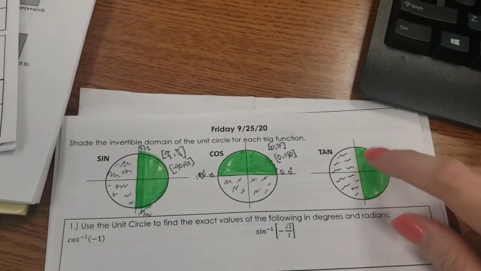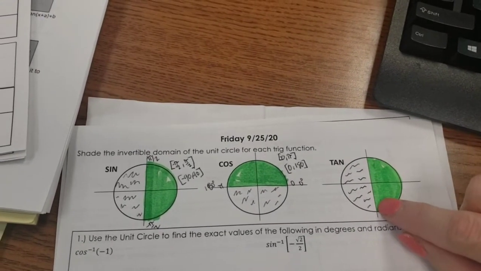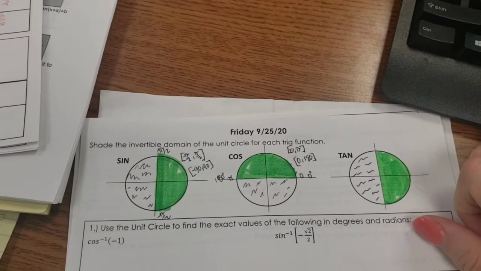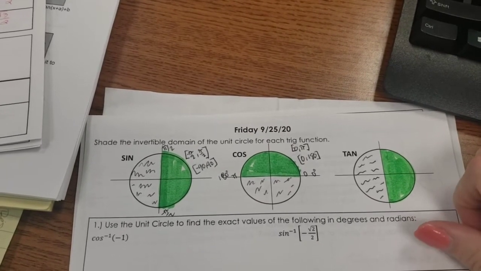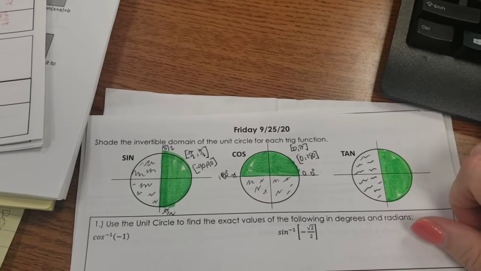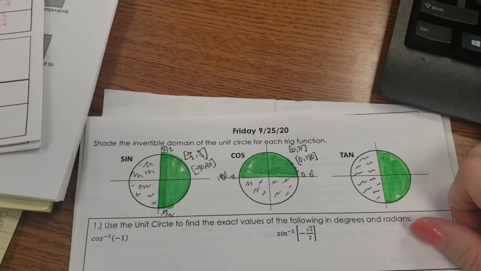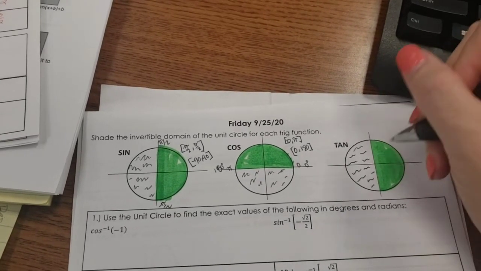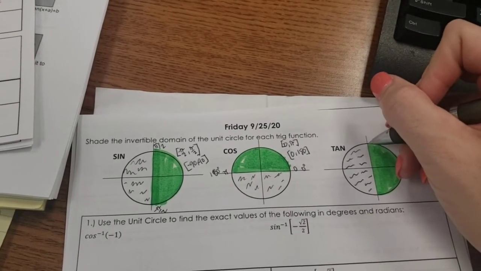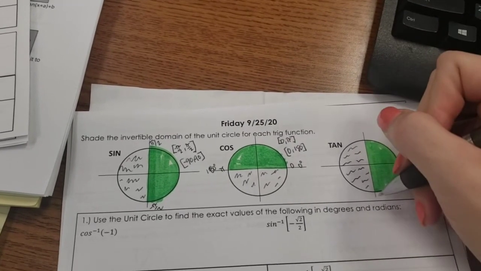Tangent's a little different. On Tangent Island, there's not a nice safe cliff. There's a rickety wooden fence that if you touch the fence, things are going to poke their claws through and pull you through the fence. So we can get right up to the fence, but we can't touch the fence.